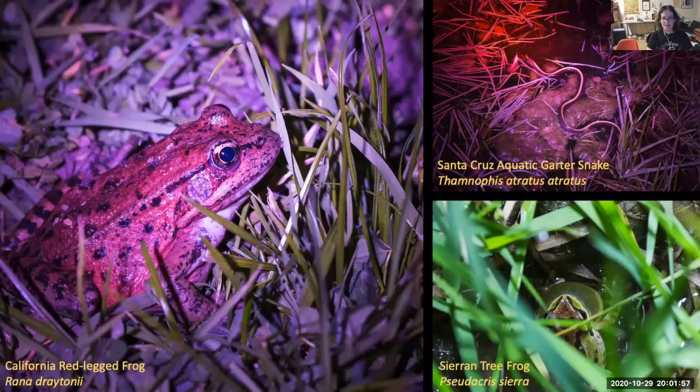If we get to a nice pond in a well-protected place, we might find the California red-legged frog, which is one of our endangered species. We might also see some Pacific tree frogs calling. When frogs try to find a mate, the male will call for a female, and we'll try and listen for that in a second. If we get to a nice pond, we might also see aquatic garter snakes, active during the day but also during the night, and we might see them swimming in the pond.